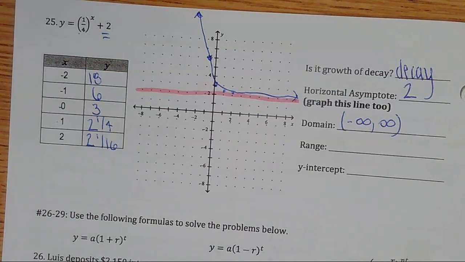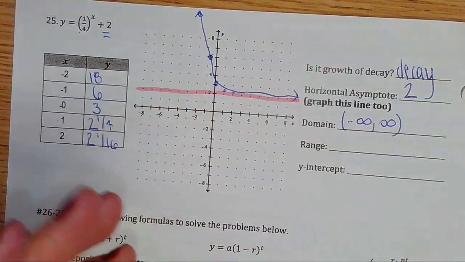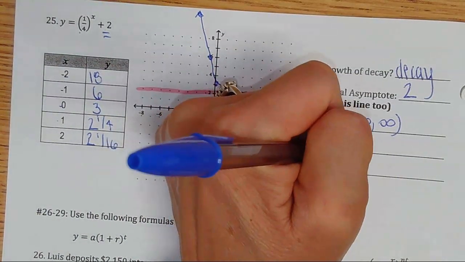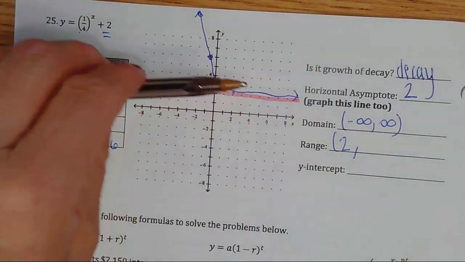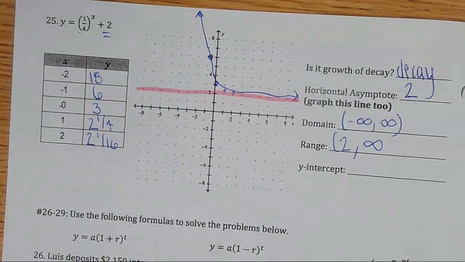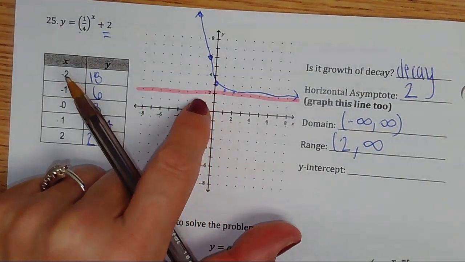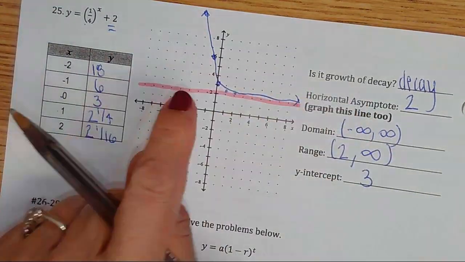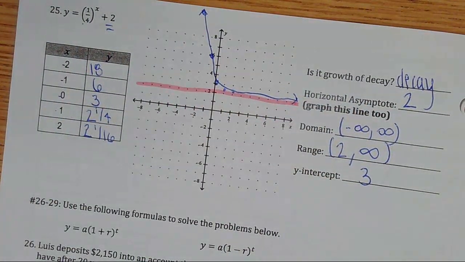All right, so my range is going to be 2, and then all the way to infinity. And my y-intercept is technically 3, right? Right where it hits the y-axis.